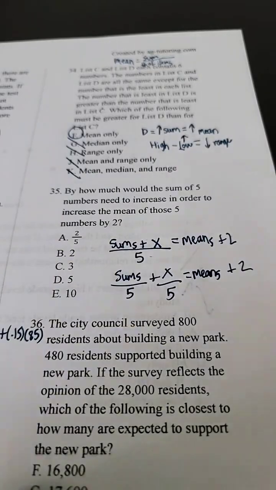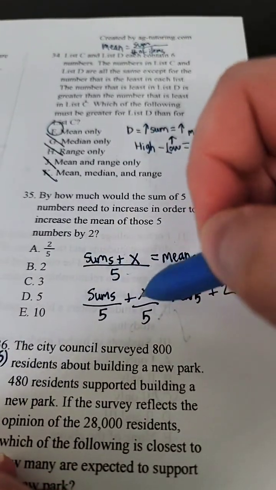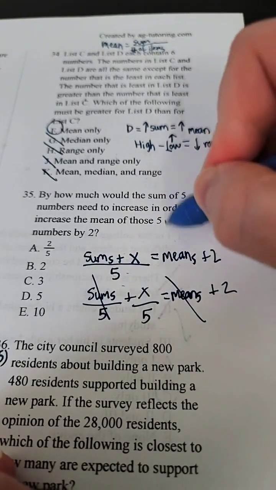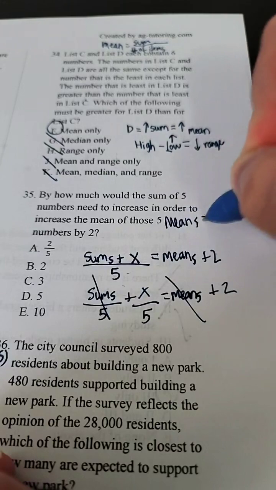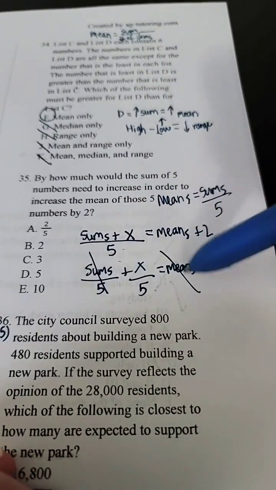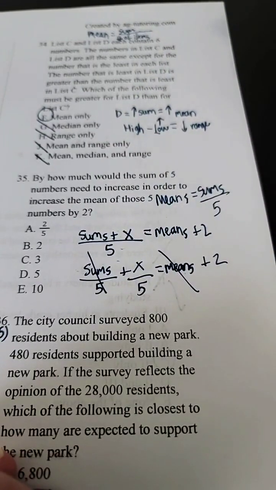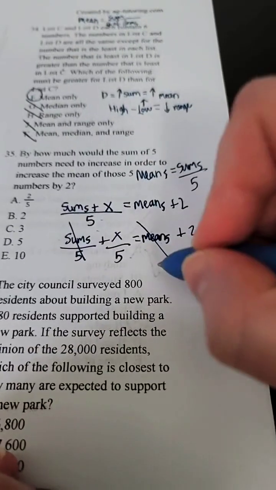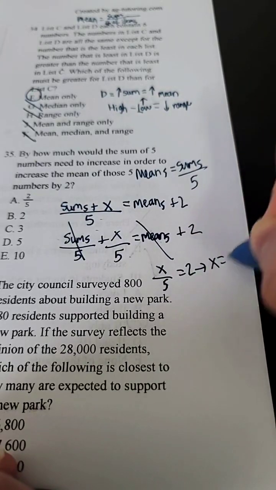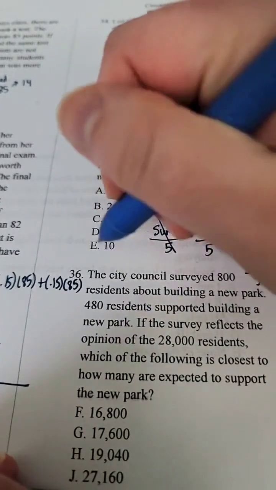Okay, so then let's go to this one. Sum of 5 over 5, that's the equation for mean. So we're going to get rid of that because it's the same thing. Mean of 5 would be equal to the sum of 5 over 5. So these are equal to the same thing, so I can just cross those out. They cancel out. So then we're going to have x over 5 is equal to 2. So then x is equal to 10. So it's going to be E.